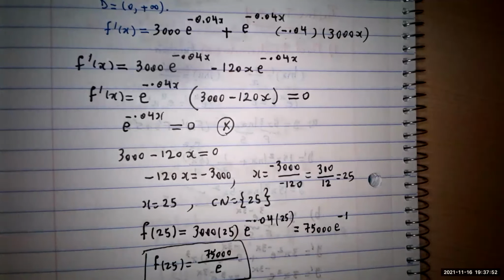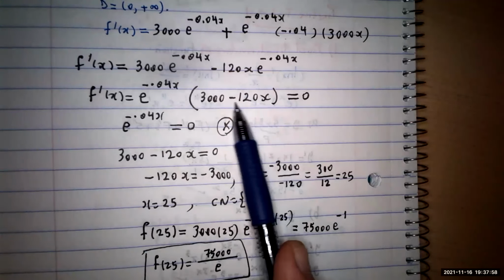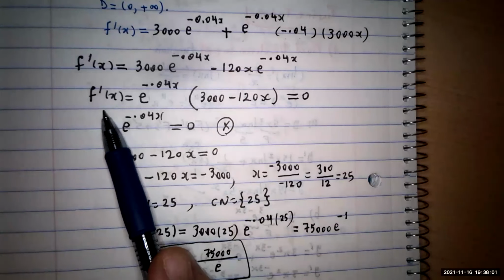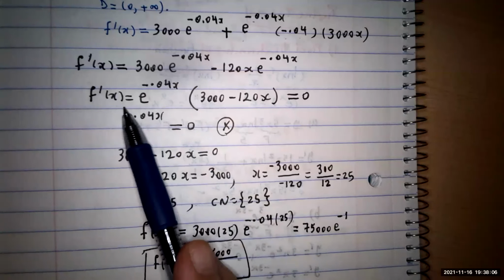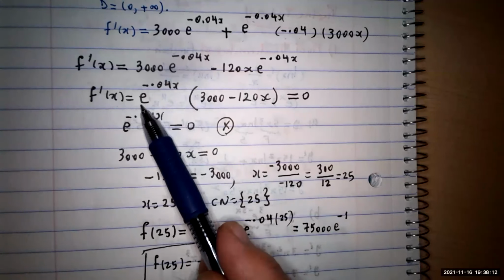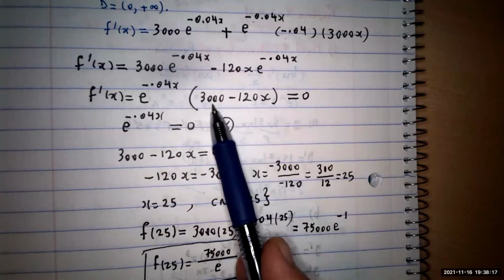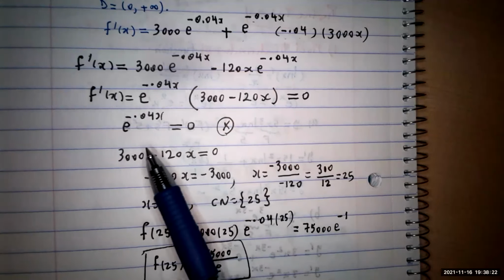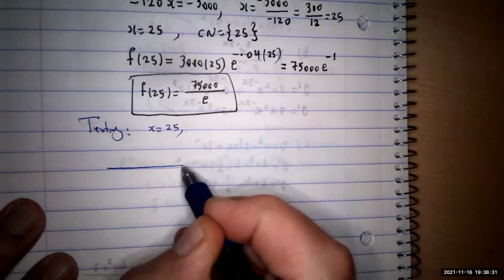Or get the chart for f prime to find out where f prime is positive or negative. That is the first derivative test. My comment is that the first derivative test is easier because this e function part is always positive, so you can forget it. Just check a couple of numbers to find out where the function is increasing or decreasing. So my suggestion is the first derivative test for this one. But if you don't like it, you can use the second derivative test, which is not a good one.